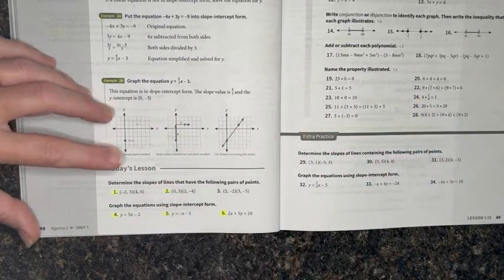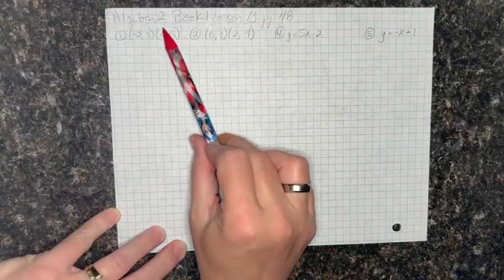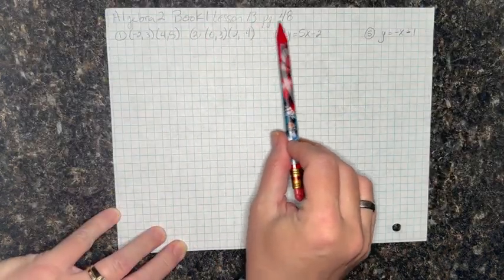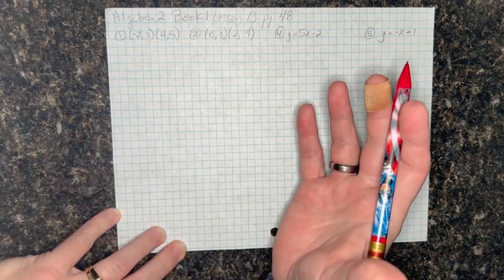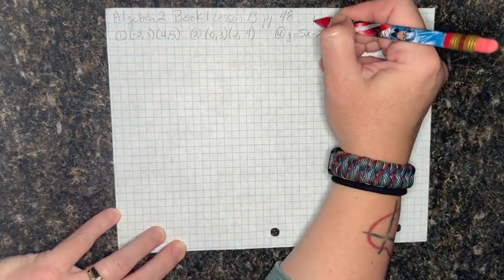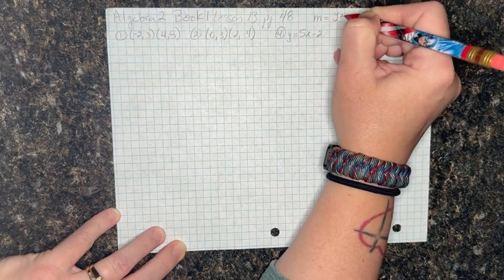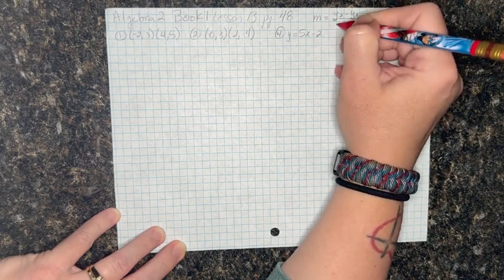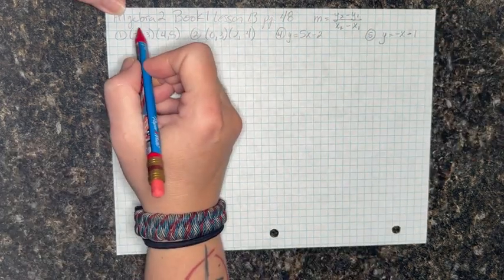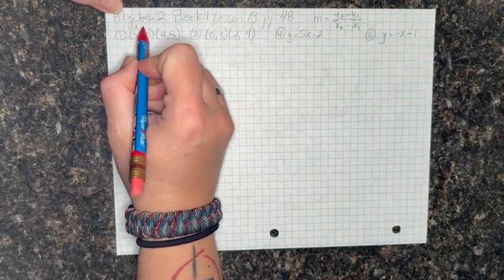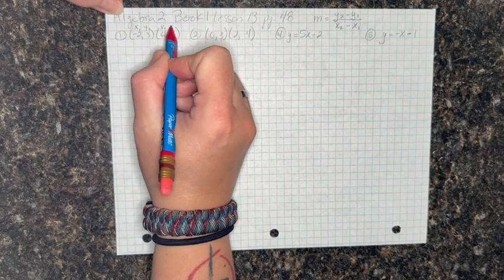All right, let's take a look at some of these problems together. So we're in Algebra 2, Book 1, Lesson 13, page 48. For these first 2 problems, they want us to solve for the slope. Remember, the slope is y sub 2 minus y sub 1 over x sub 2 minus x sub 1. So marking my points, I'm going to have x1, y1, x2, y2.